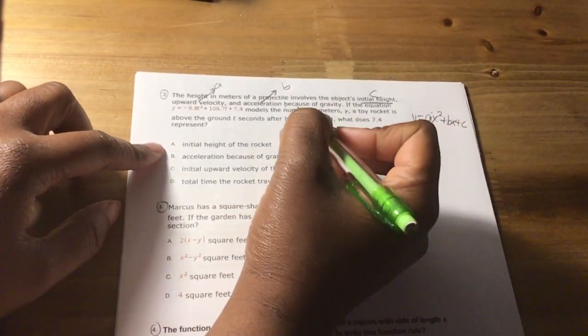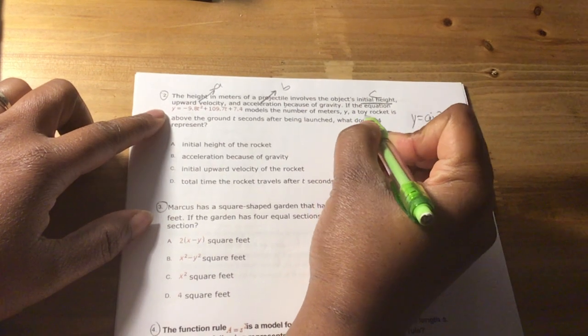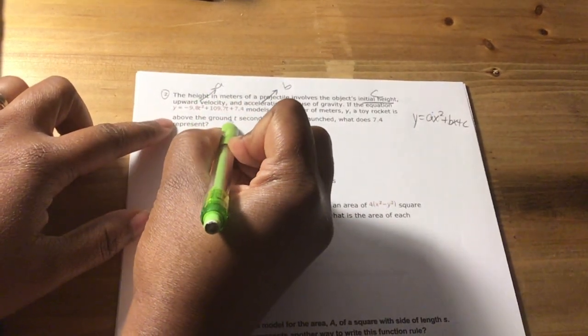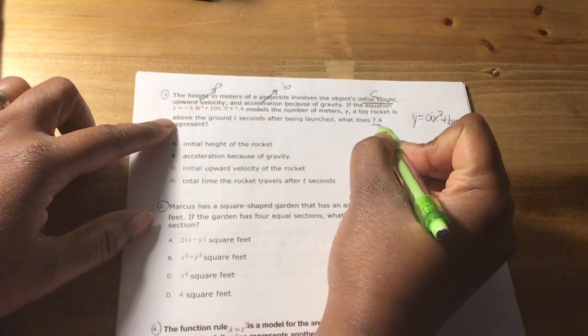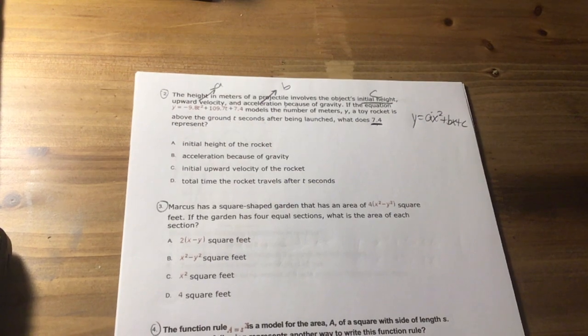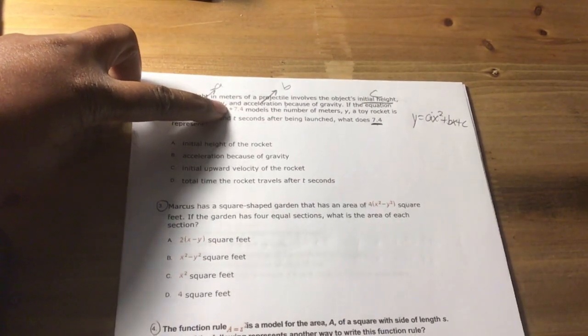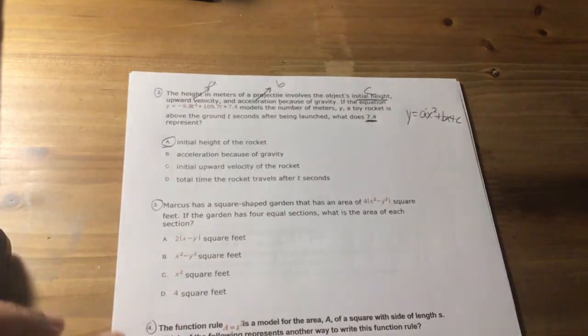All right, so it's asking you, this is the equation right here, and it models the number of meters y a toy rocket is above the ground t seconds after being launched at 7.4. So here, what does that represent? Well, the 7.4 represents the initial height, the starting amount, okay?